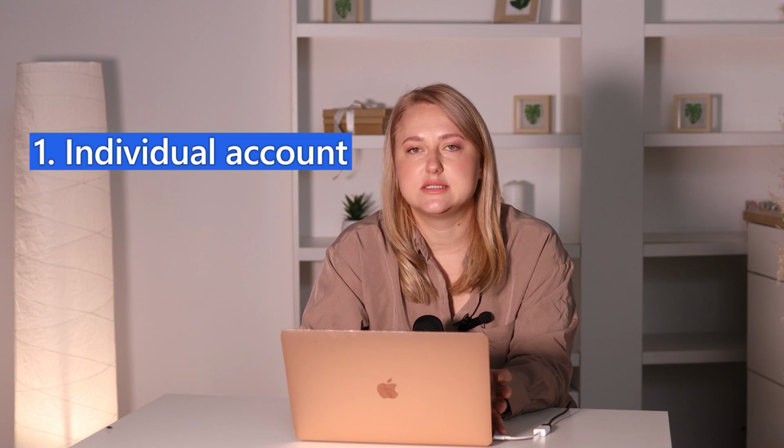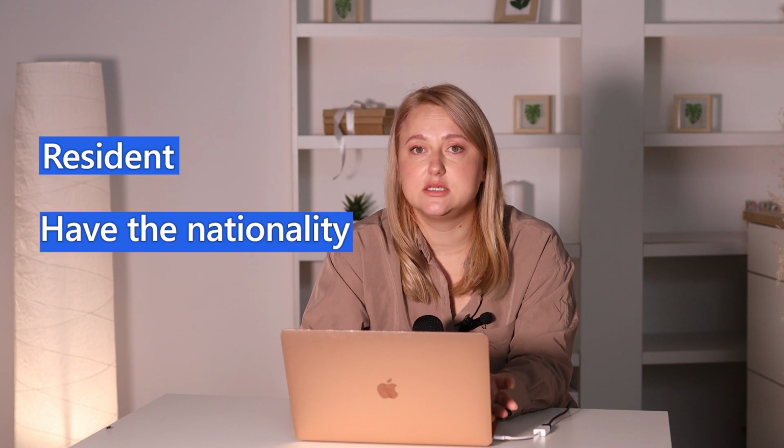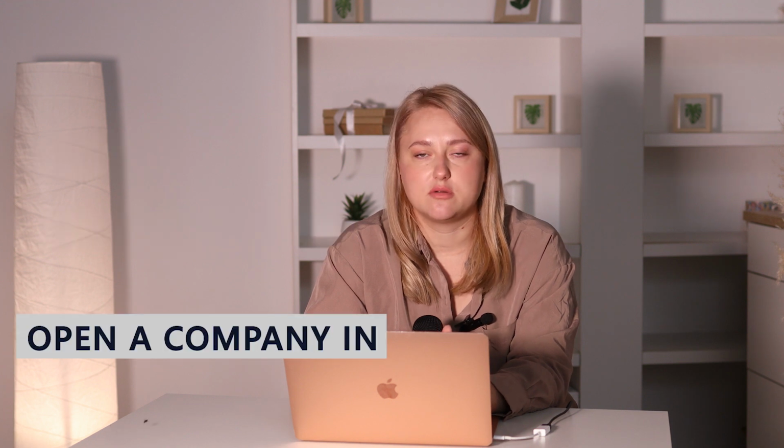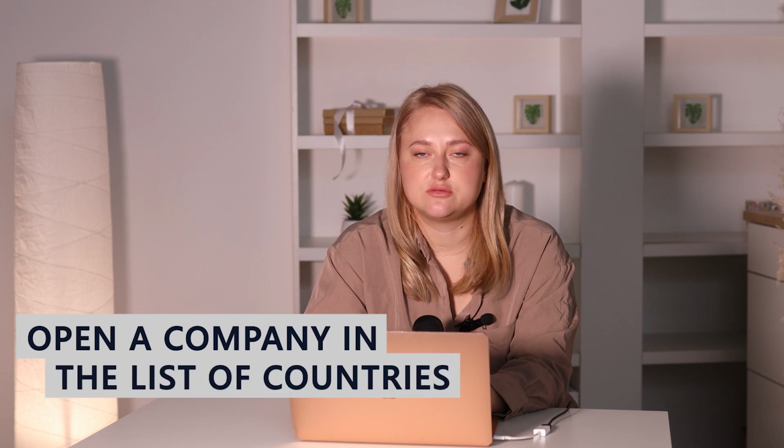Today we're going to talk about how to open your Amazon UAE or KSA account. First of all, you need to understand there are two ways to open the account. First is called an individual account, and second is a corporate account. To open an individual account, you need to be a resident or a national of those countries. And if you want to open a corporate account, you need to open the company in those countries.